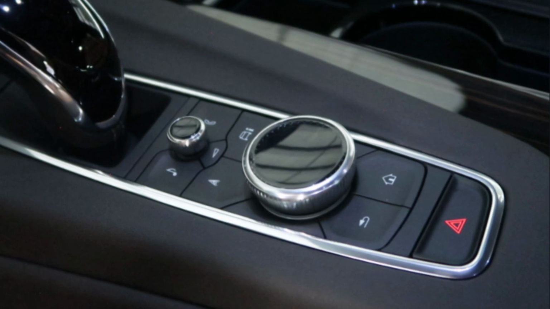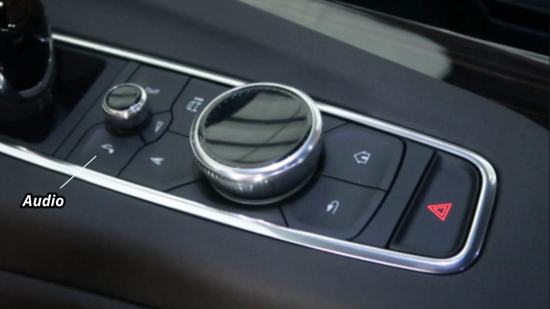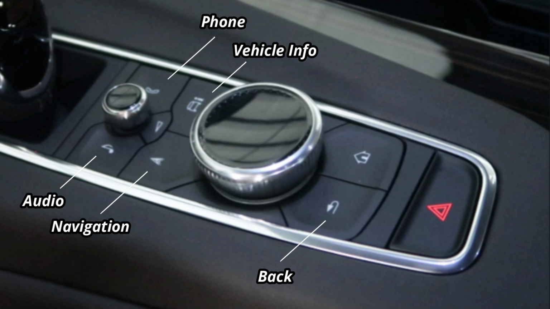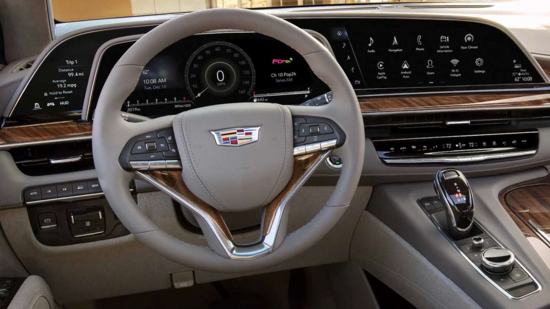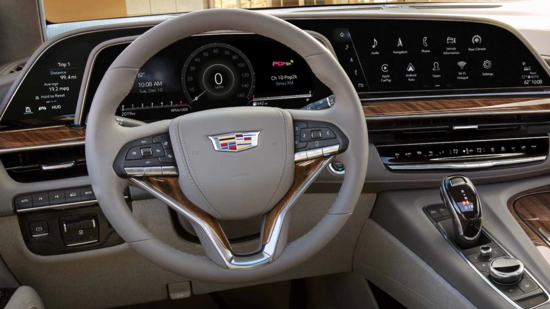Around the MFC are several shortcut controls, such as audio, navigation, phone controls, and vehicle information. There is also a back button and a home button to return to the home page, and a dedicated knob for the volume control. Next, we will review the 3 sections of your Escalade's digital display.